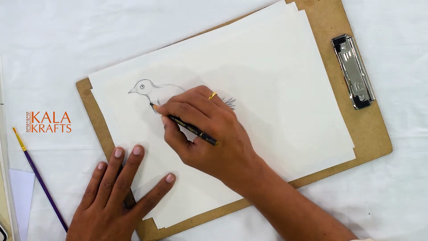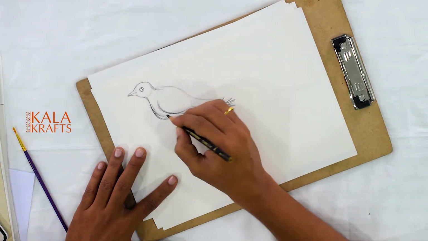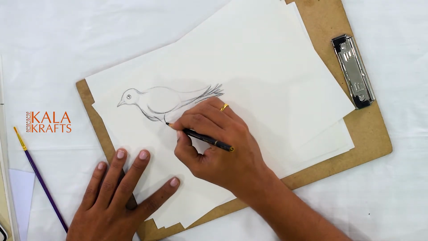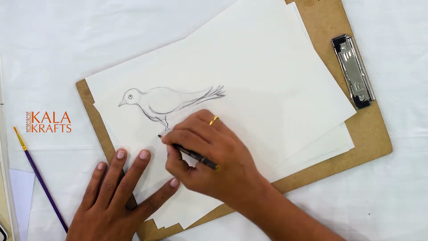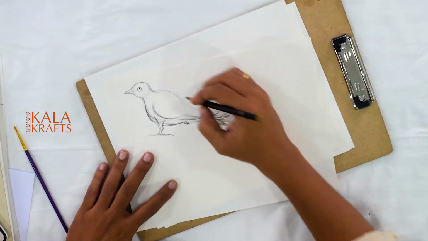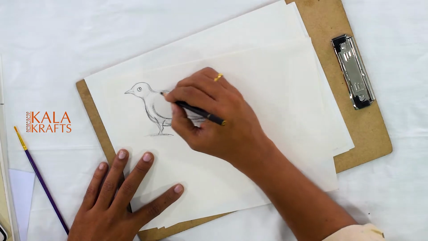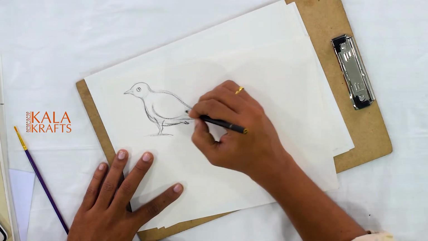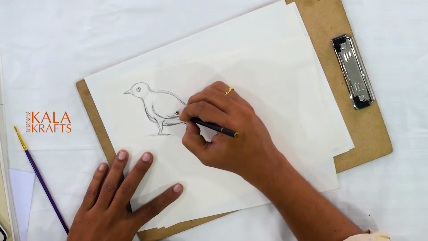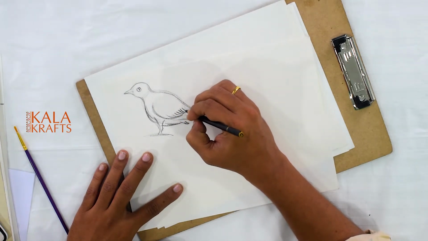This is the stomach of the bird, and now we can put legs like this. So you can add details slowly, like these kind of details, feather details like this.